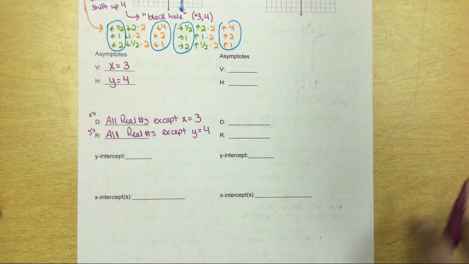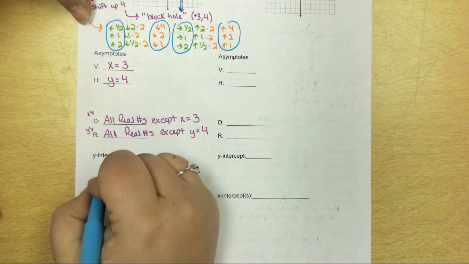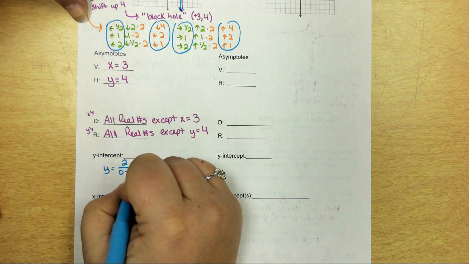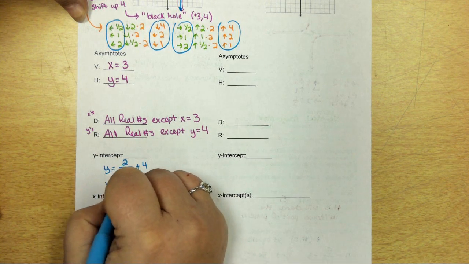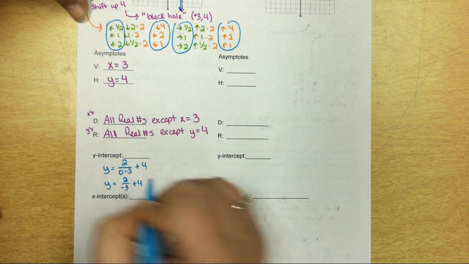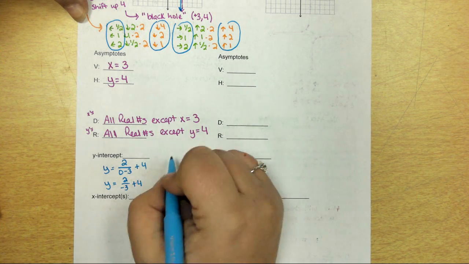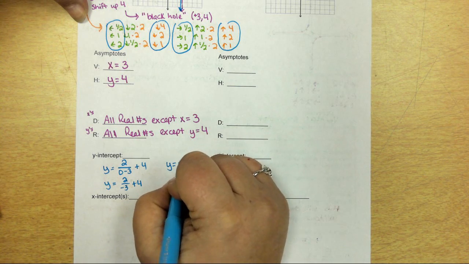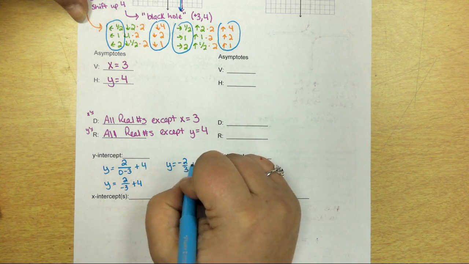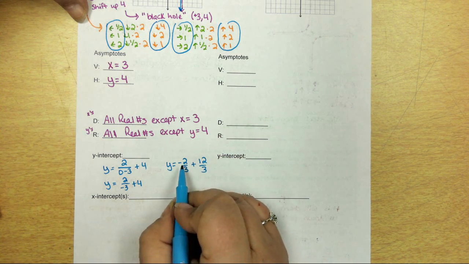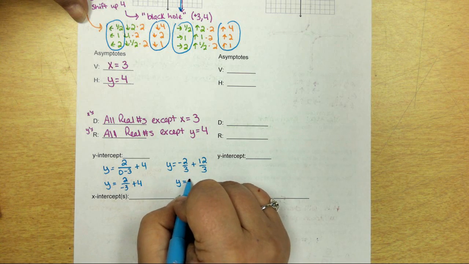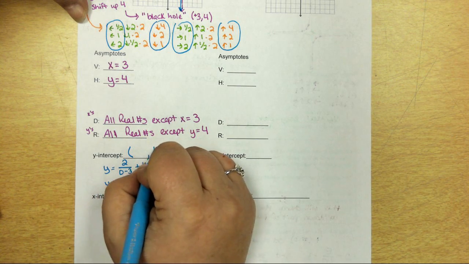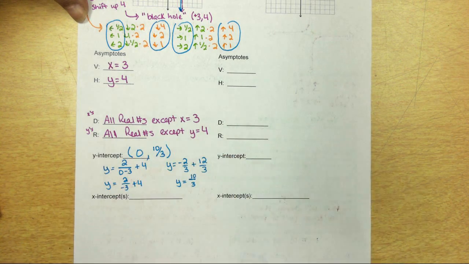The y-intercept, to find the y-intercept, remember we put 0 in for x. So y equals 2 divided by 0 minus 3 plus 4. Y equals 2 divided by negative 3 plus 4. To change that 4 to have a denominator of 3, I'd put it over 1 and then multiply both by 3, so that would be plus 12 thirds. So negative 2 thirds plus 12 thirds would give me 10 thirds. So my y value is 10 thirds, and my x value was 0.